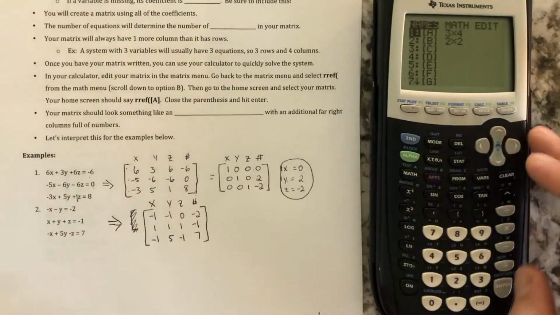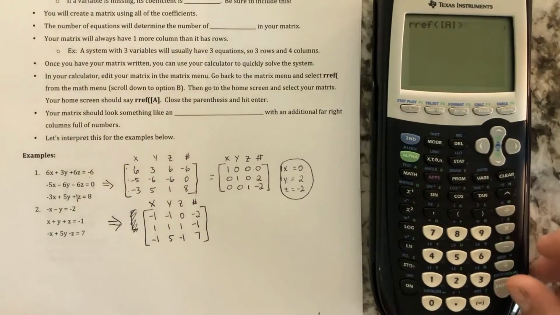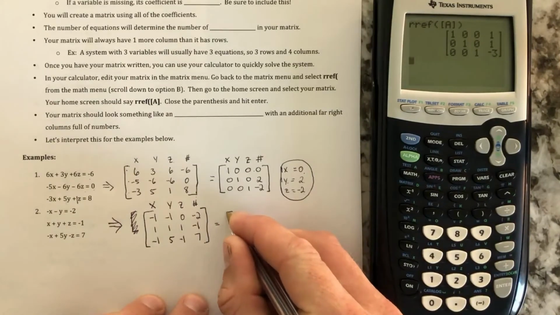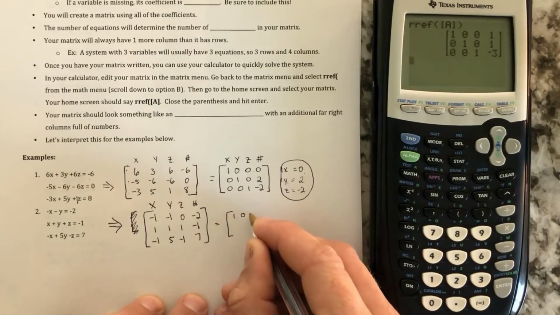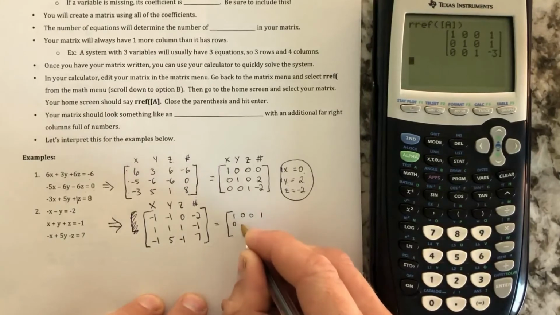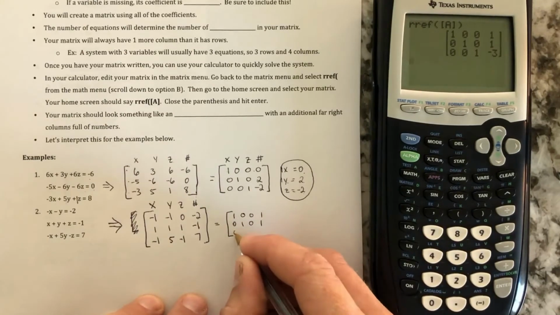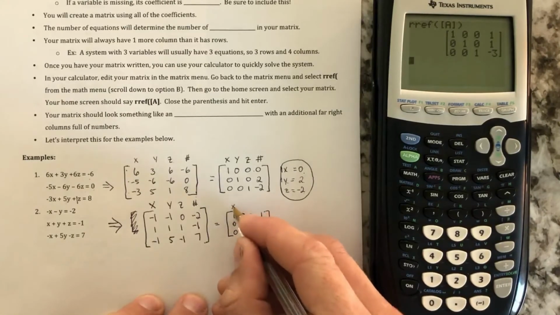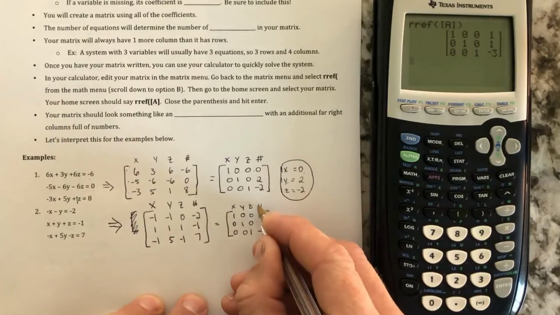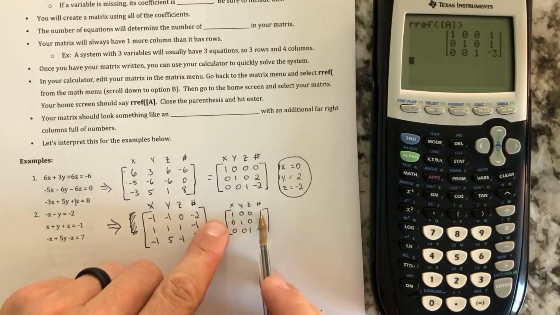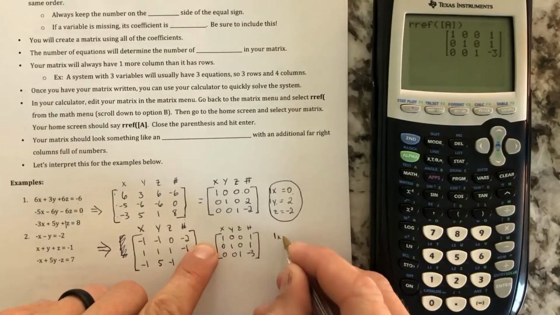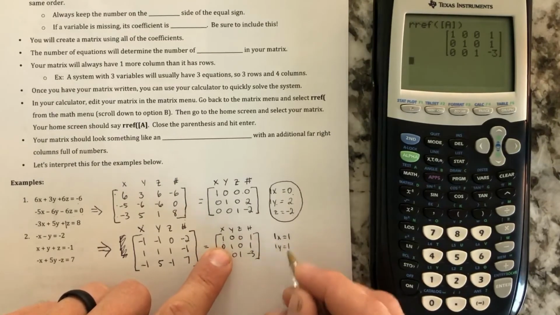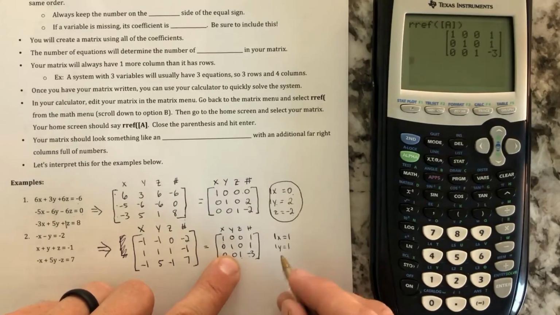And then we're going to do Reduced Row Echelon Form for Matrix A, close your parentheses, and here's what it gives you. It's going to give you this matrix here, 1, 0, 0, 1, 0, 1, 0, 1, 0, 0, 1, -3. So we've got our x, our y, and our z, and then the number. So this tells us that 1x is equal to 1. We've got 1y equals 1. And we've got 1z equals -3.